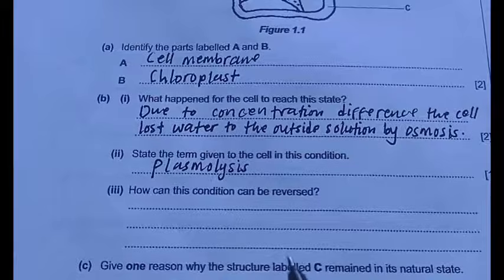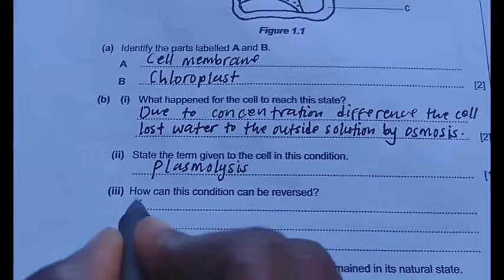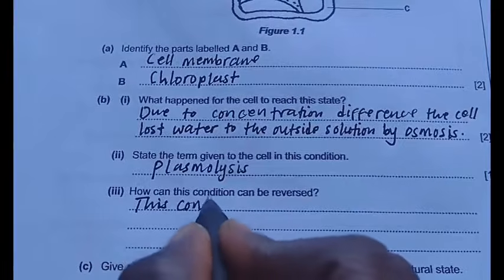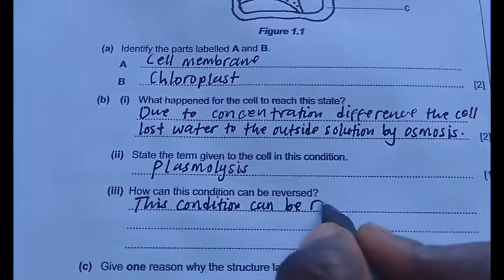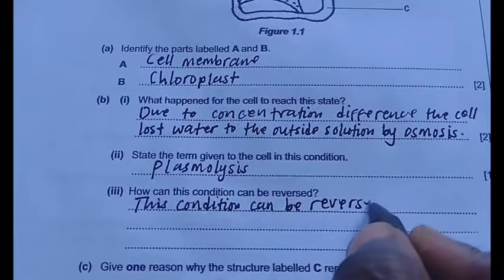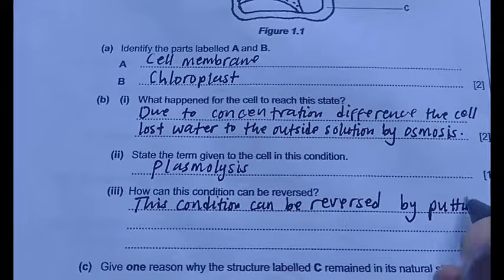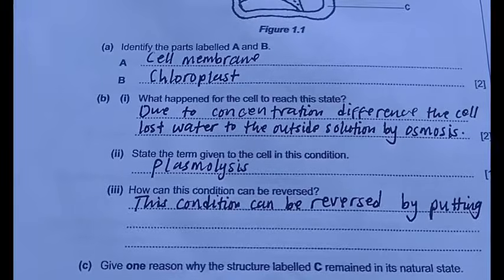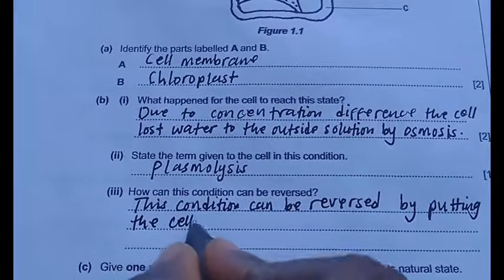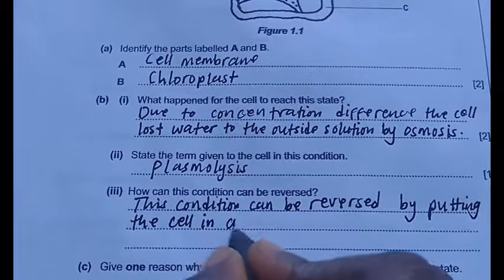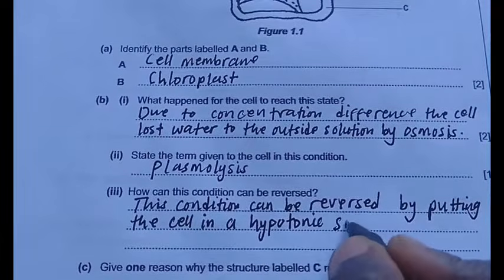This condition can be reversed by putting the cell in a hypotonic solution.